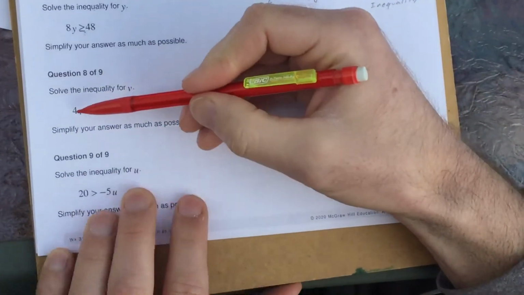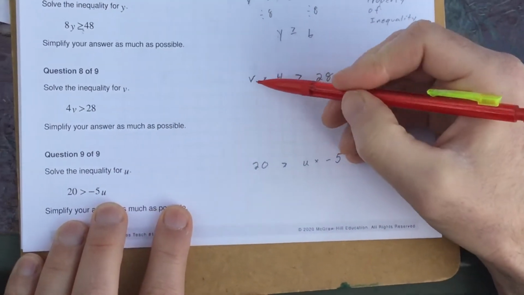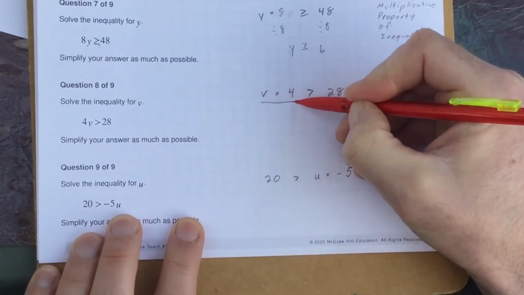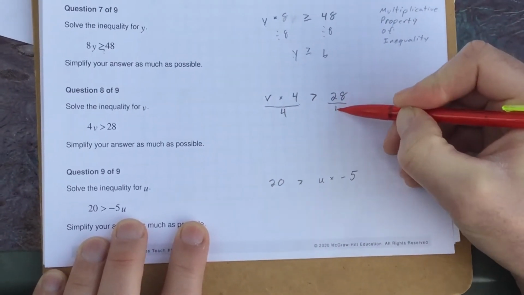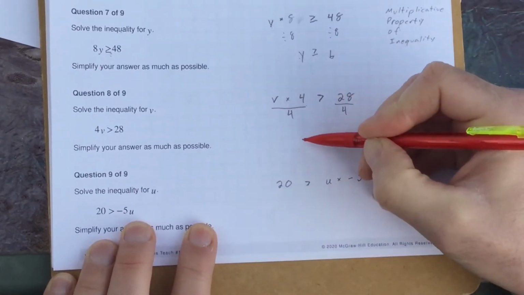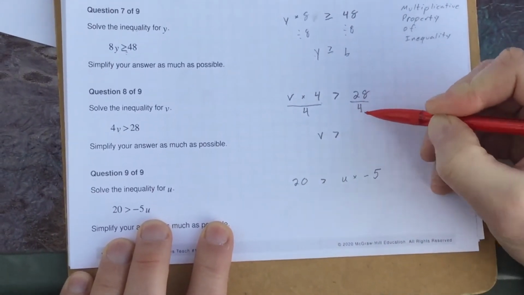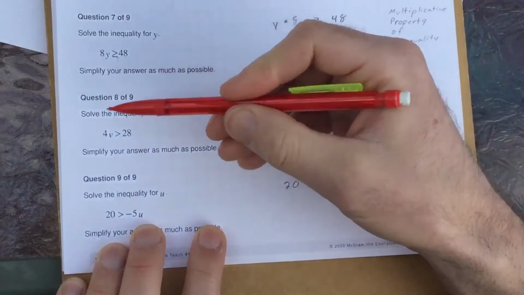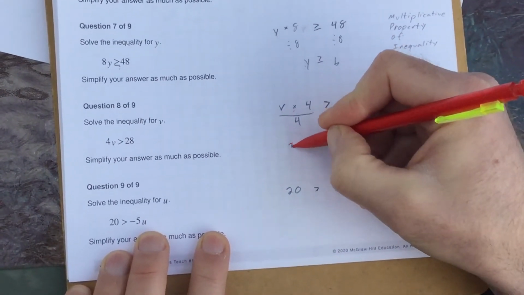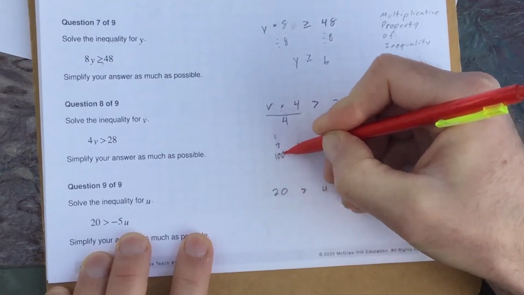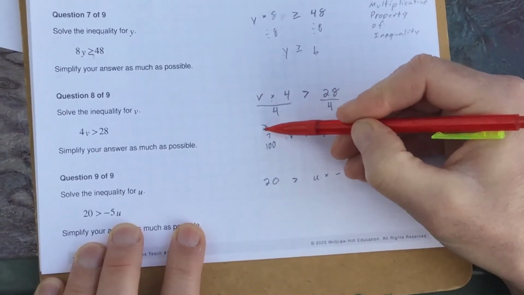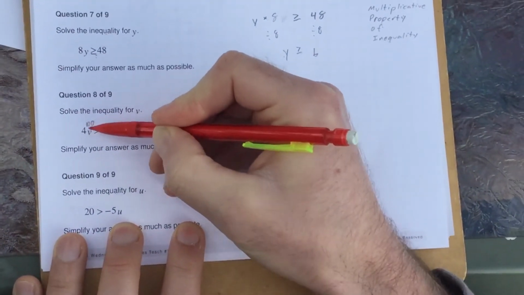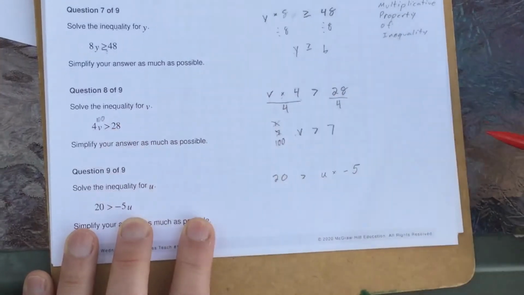Okay, the next one, 4v is greater than 28. So I rewrote it, v times 4 is greater than 28. I'm going to divide each side by 4. This time I'm just going to write it as a fraction, just to practice doing it that way. Over here I'm left with v. Over here I'm left with 7. v is greater than 7. And if I want to put examples in and plug them in, I can. I could try 7 for v, 1 for v, 100 for v. 1 is greater than 7, no. 7 is greater than 7, no. 100 is greater than 7, yes. So if I put 100 in over here, that should work. 400 is greater than 28.